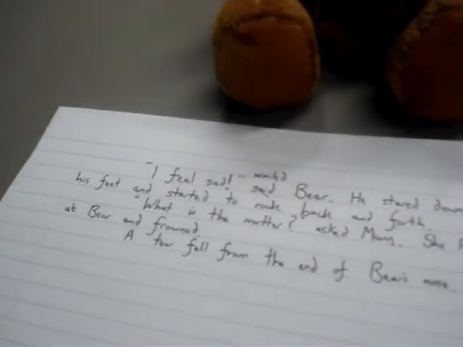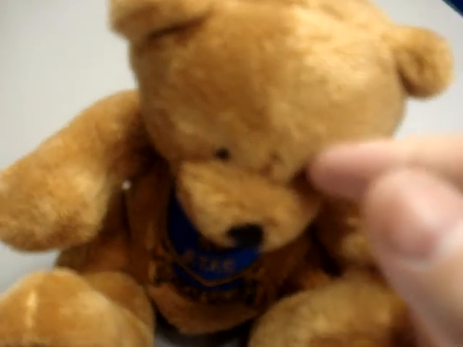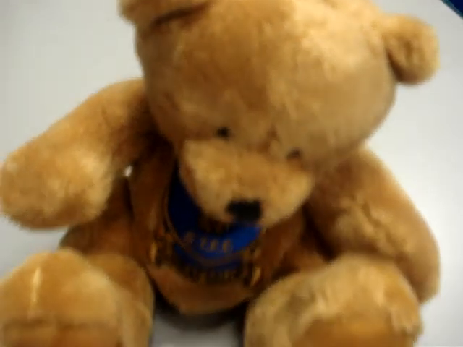"I feel sad," wailed Bear. He stared down at his feet and started to rock back and forth. "What's the matter?" asked Mum. She looked at Bear and frowned. A tear fell from the end of Bear's nose.